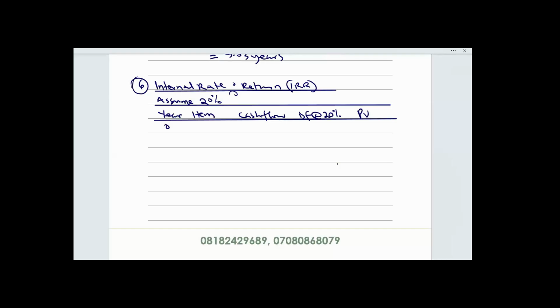So year 0, year 1 to 10. Here is the initial investment, annual contribution, and production cost: 4,800, 1,440, then 360. Annuity factor of year 1 to 10 at 20%. What do you get?